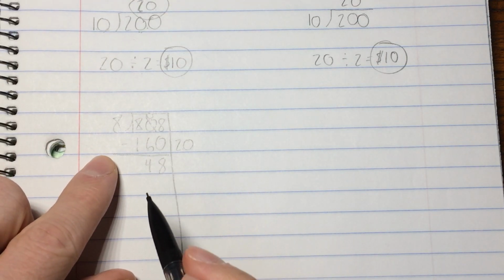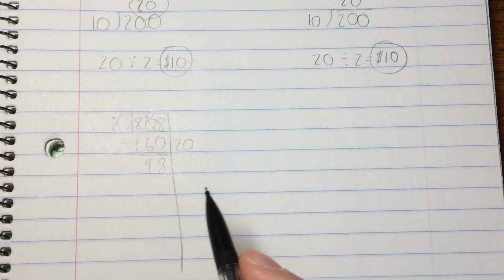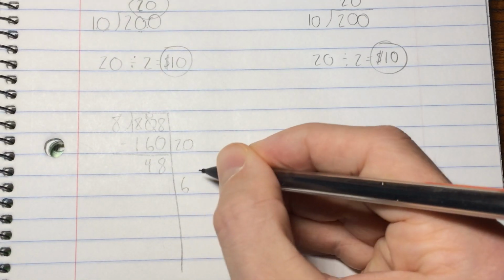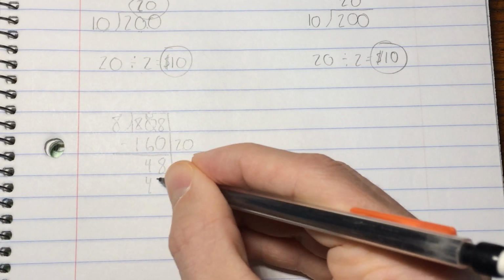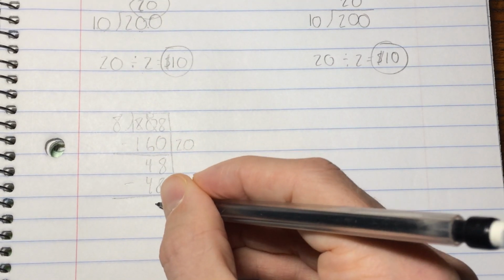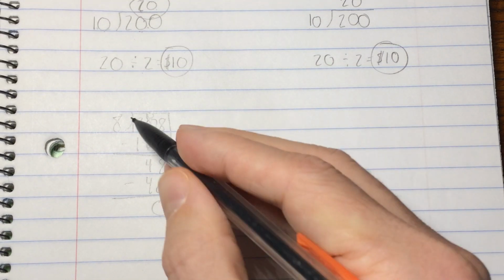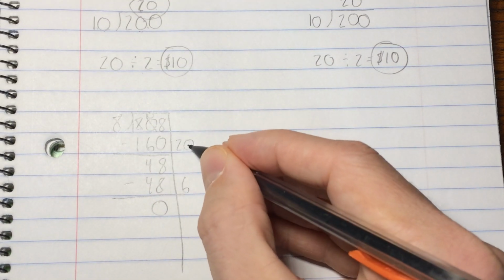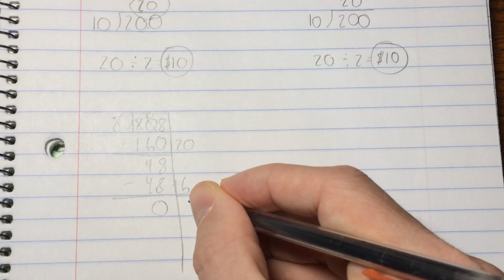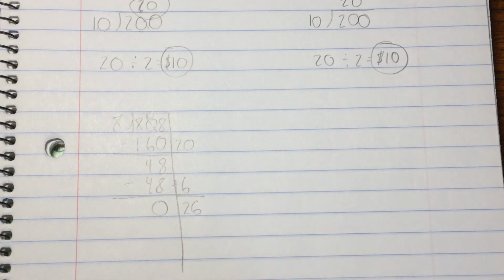And I know 8 goes into 48. Let me think. 8, 16, 24, 32, 40, 48. 6 times. 6 times 8 is 48. So combined, these girls would make, we need to add this side up, 20 plus 6 equals 26. You can check on your calculator to see if that's correct.